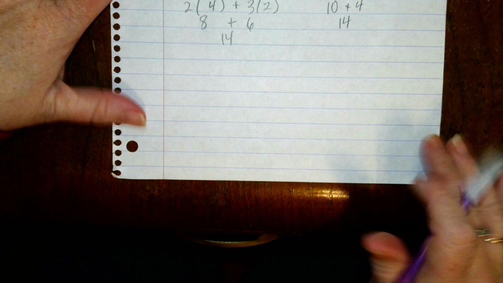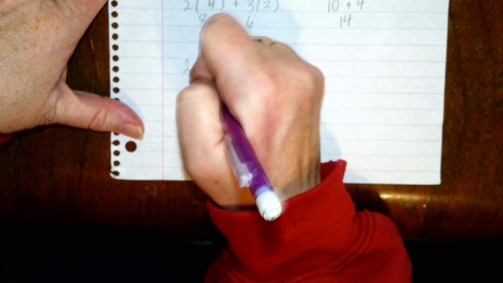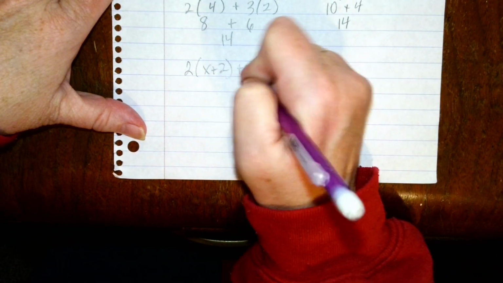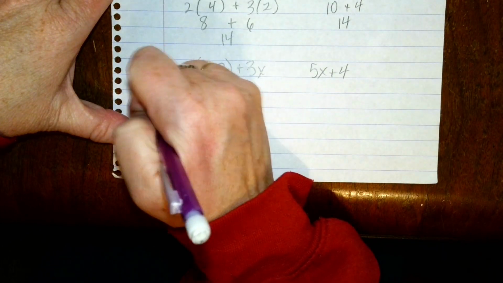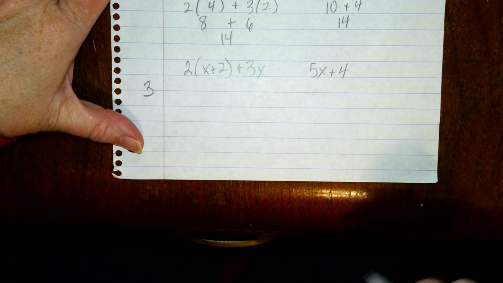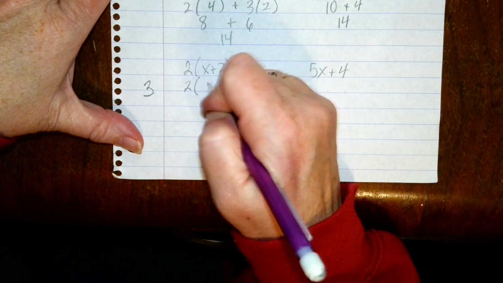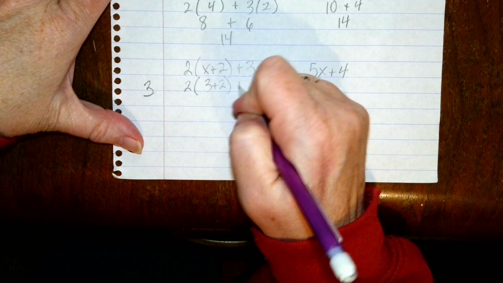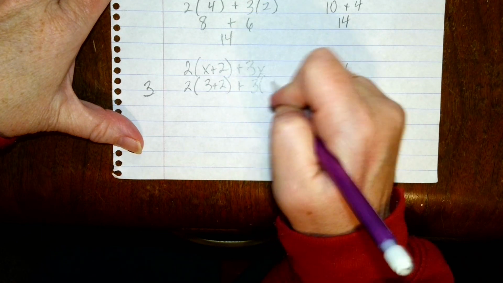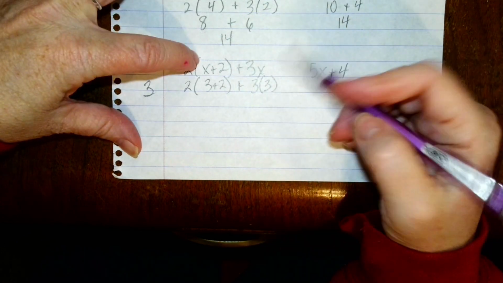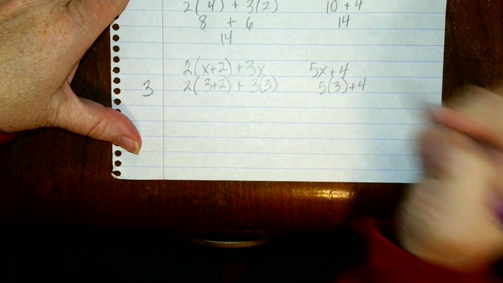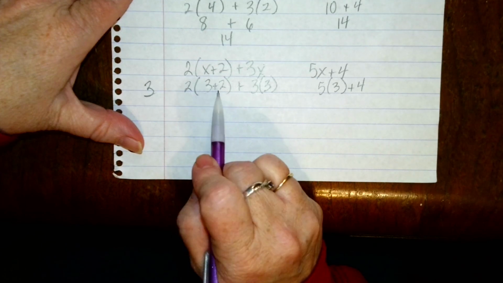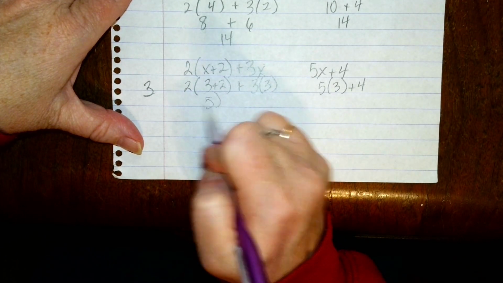Okay, and then finally we're going to do the number 3. So we have 2 times x plus 2 plus 3x and 5x plus 4 when x equals 3. So 2 times 3 plus 2 plus 3 times 3. So x is 3. I'm going to fill it in right here as well. Okay, so 3 plus 2, because it's in parentheses, we'll do that first.